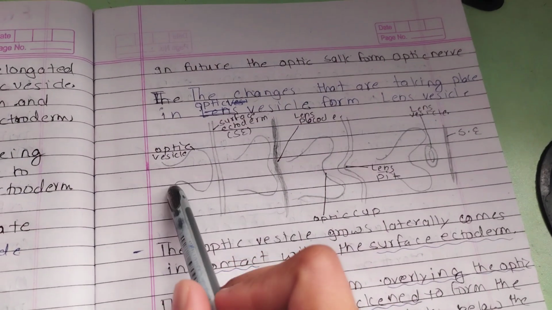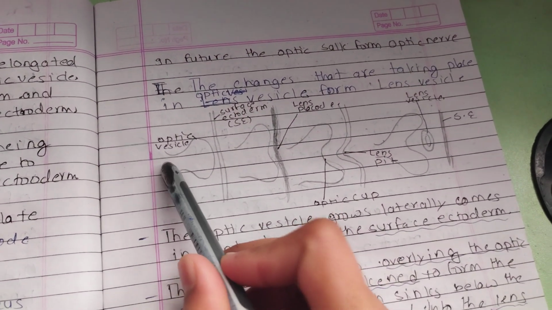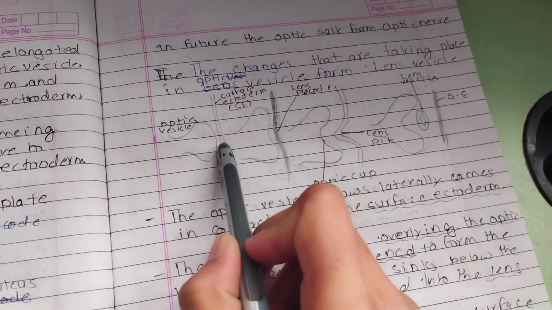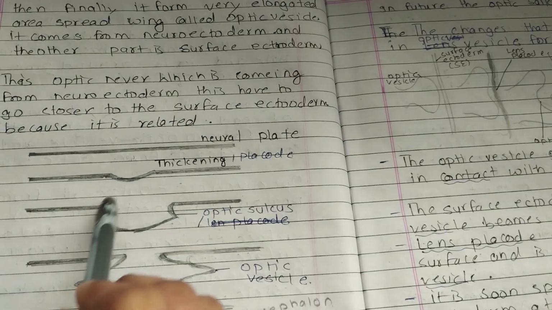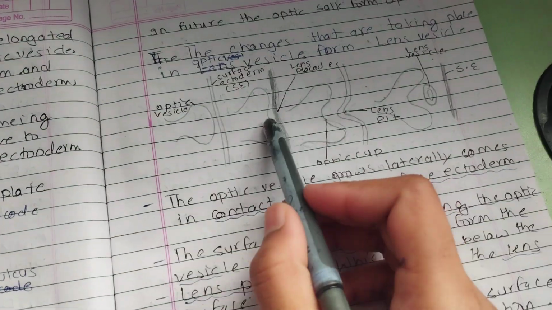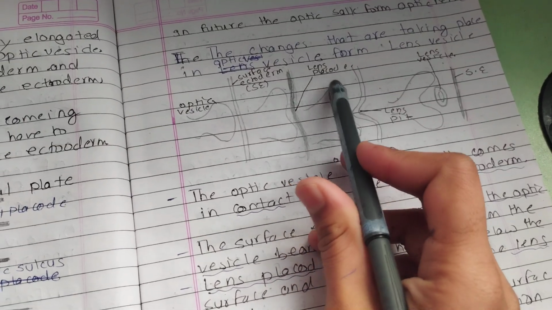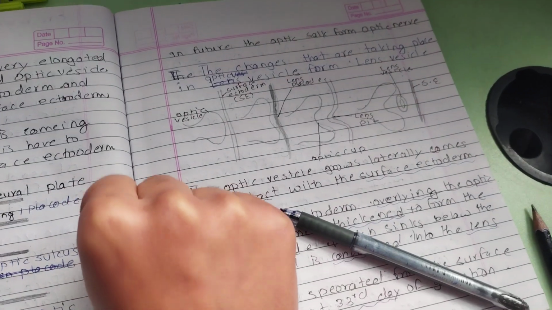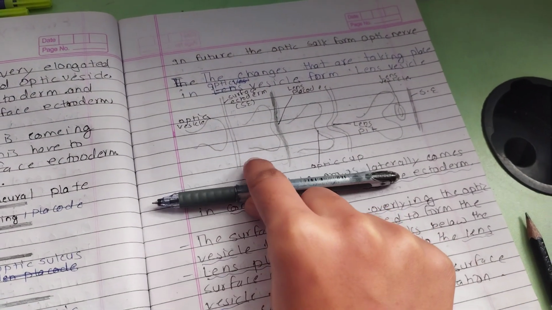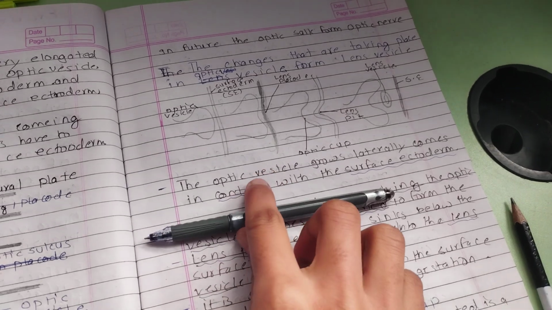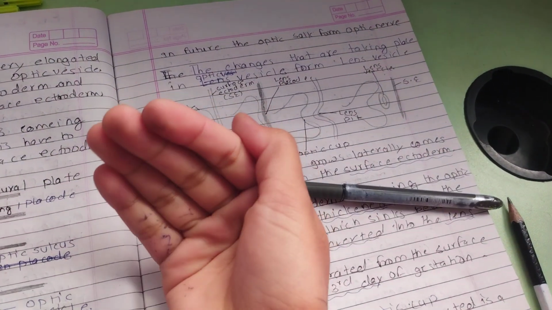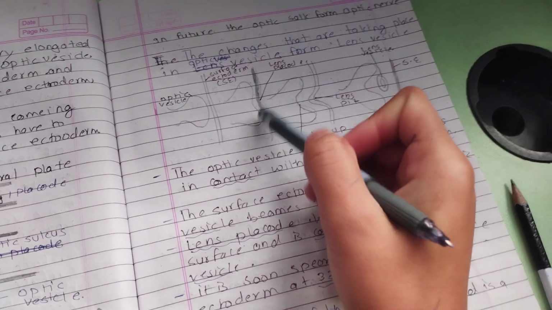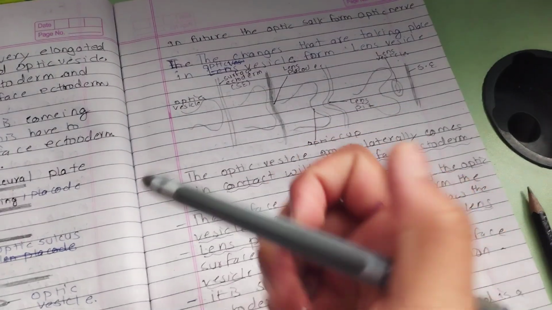Now this optic vesicle, just leave the optic stalk and think about the optic vesicle and this surface ectoderm. Again, it starts thickening. Here the surface ectoderm starts thickening, which is known as the lens placode. After the thickening, this is our optic vesicle and here is the surface ectoderm, and it is depressed like this. This depression comes nearer and nearer, because it is thickening and coming near to the optic vesicle.